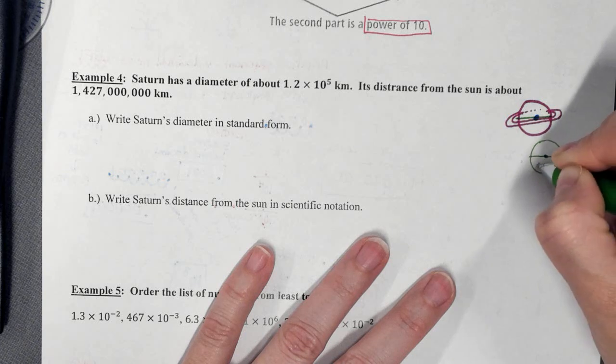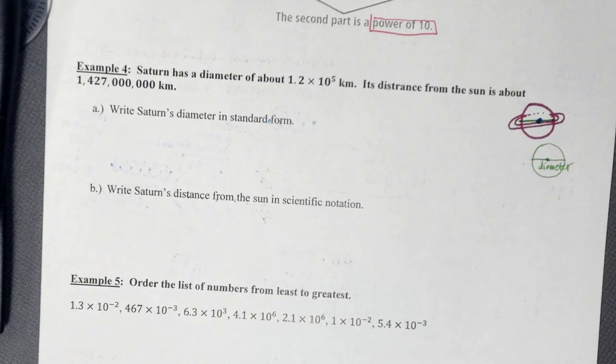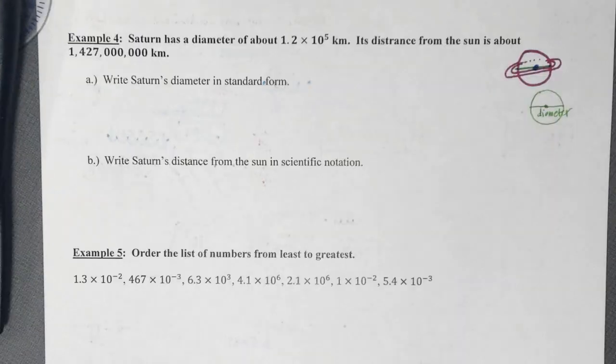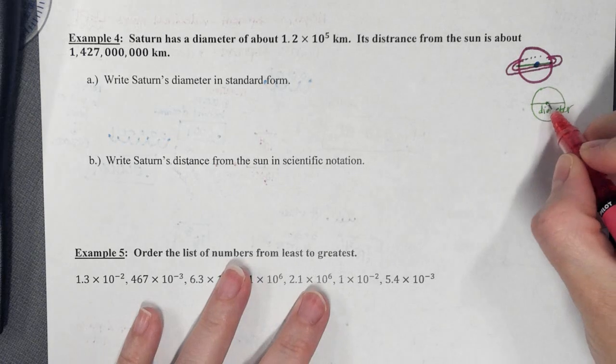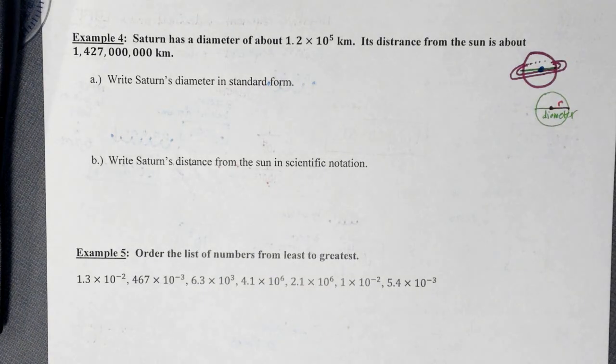So the diameter goes all the way across, okay, and the radius is half of the diameter, so that's your R. Okay, so that's just some terminology so we understand what's going on here.